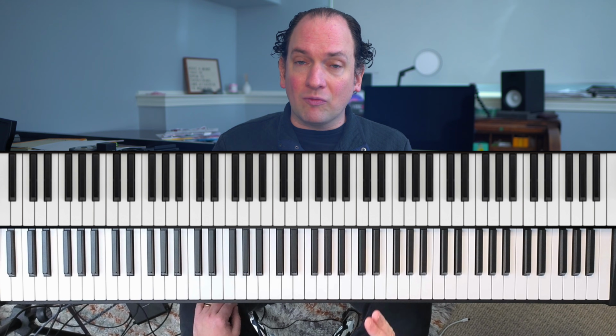But now let's talk about sharps and flats in the context of the key that you're playing in. So these are sharps and flats that you're automatically going to include in your music without accidentals. So that's where our key signature comes in.